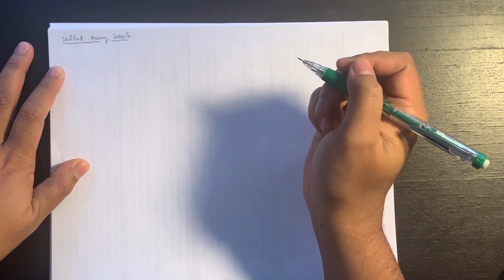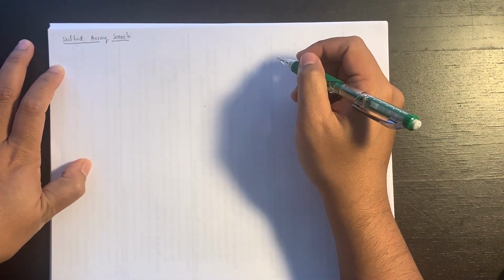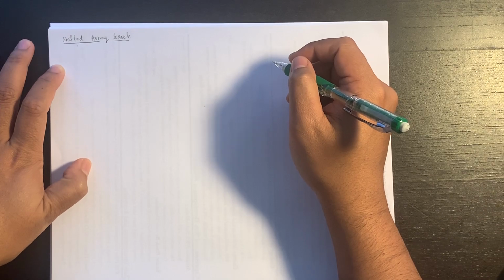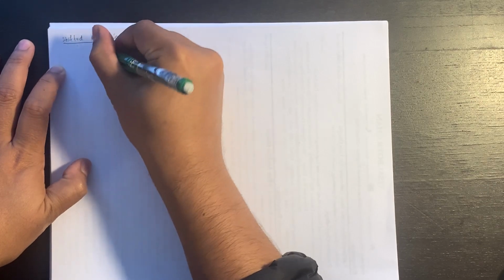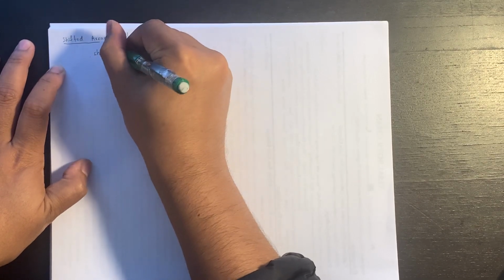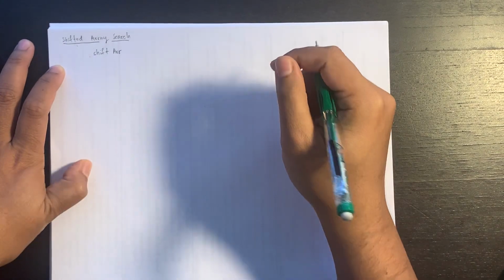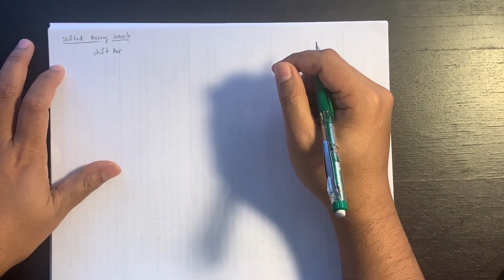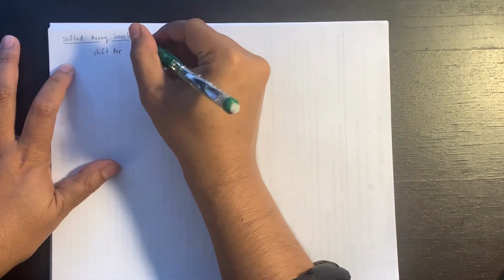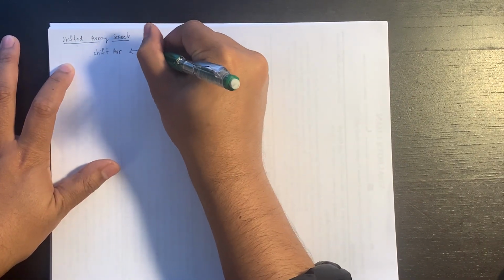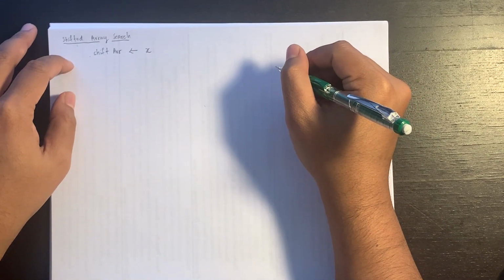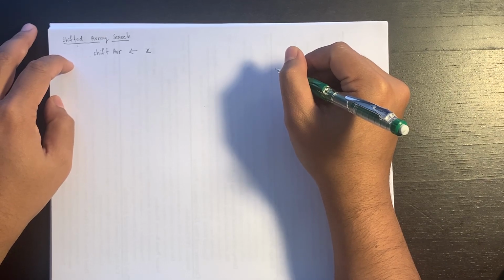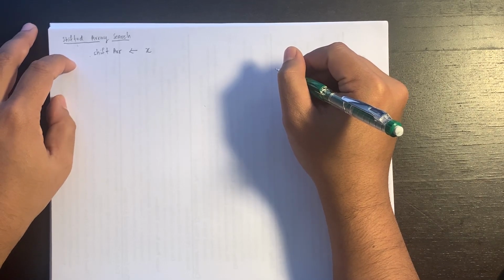So let me read the question out loud so you guys can hear it as well. A sorted array of distinct integers is shifted. So given a shifted array, it is shifted to the left by an unknown offset. So this is shifted to the left by x, and you don't have a pre-shifted copy of it, so you don't have the original copy of it.